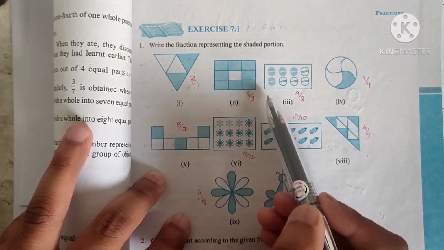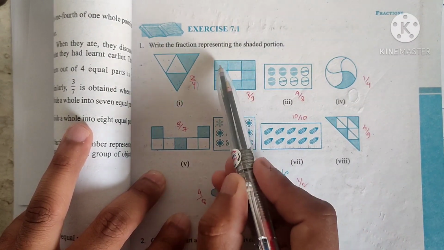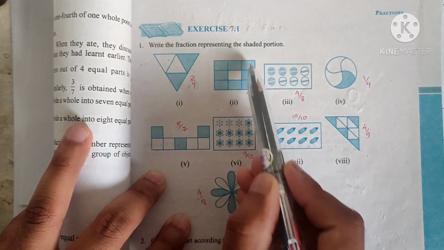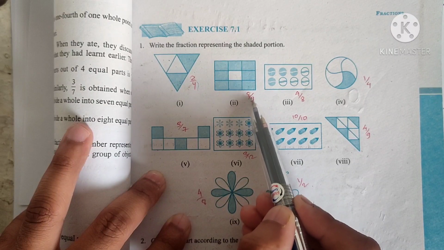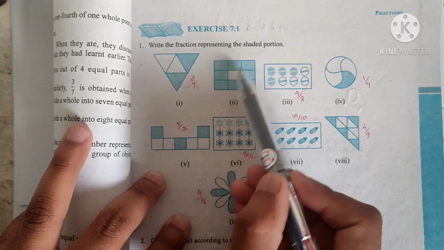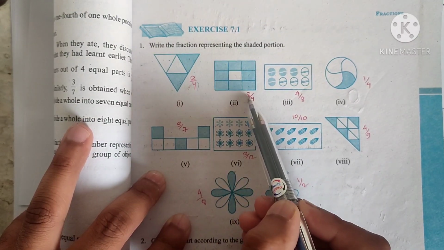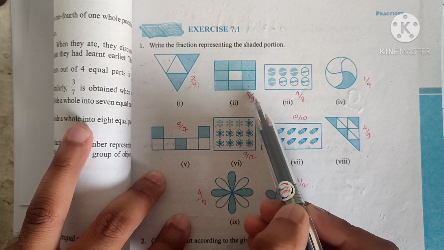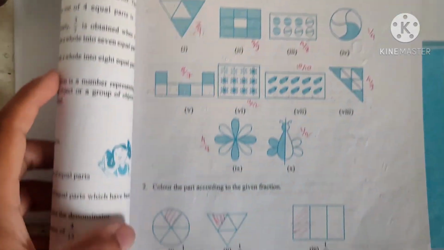The total is always written in the denominator. See, if you count here, 1, 2, 3, 4, 5, 6, 7, 8, 9. So the total you have written in the denominator. And the upper part, how many parts are shaded? 1, 2, 3, 4, 5, 6, 7, 8. 8 parts are shaded. That is why you are writing 8 by 9. So in this way you solve the exercise.